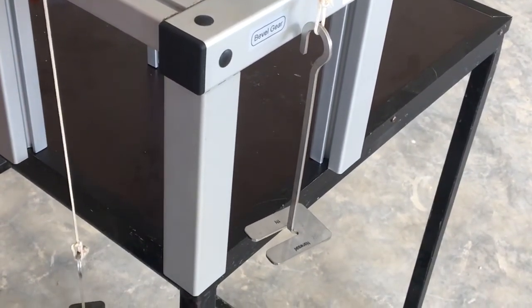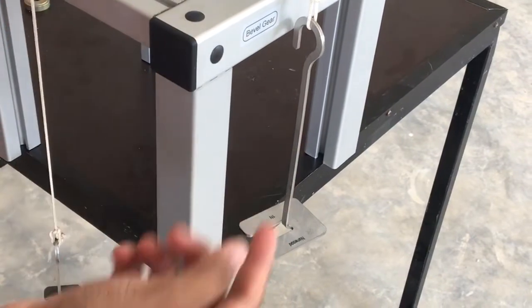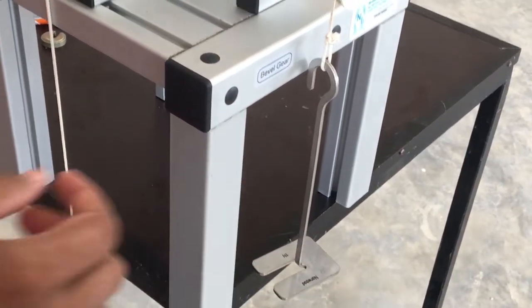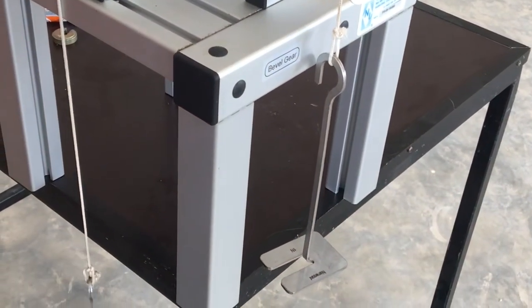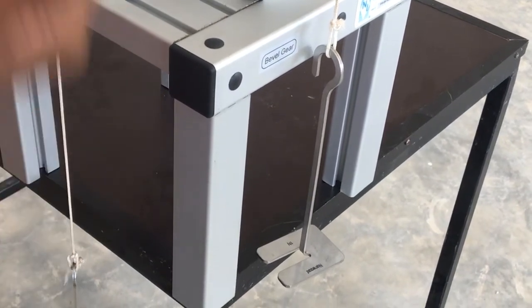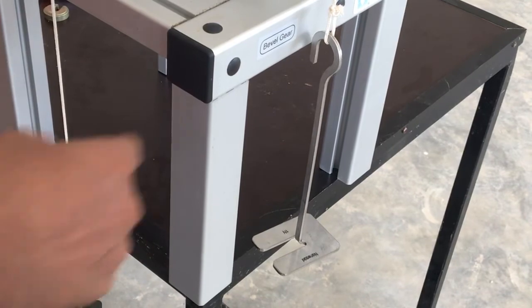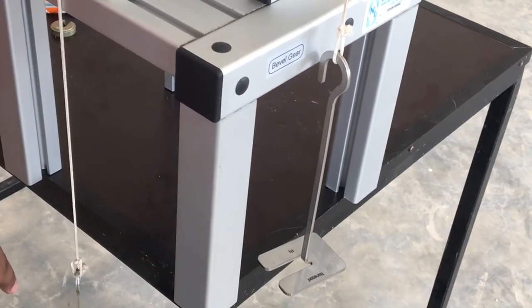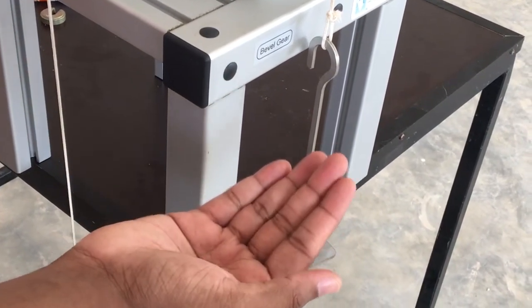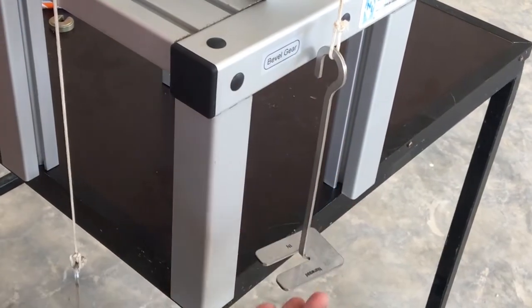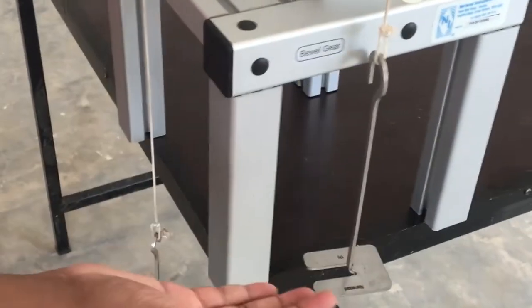You see, it's just about to move when I apply the 0.1 Newton. That's why it has just started to lift up. So what is the effort you have to apply in order to move this hanger that is attached to the larger side?